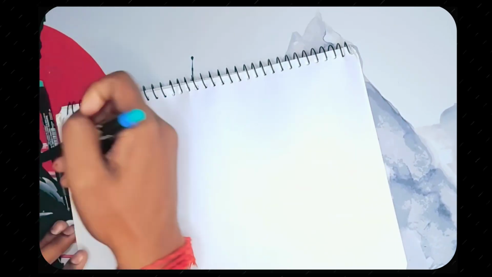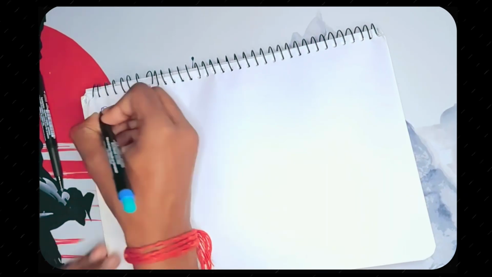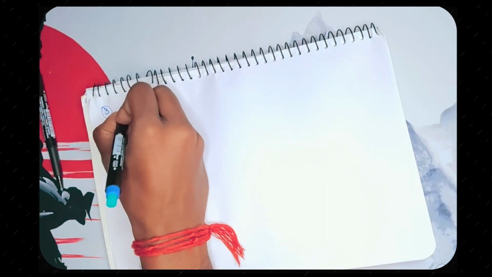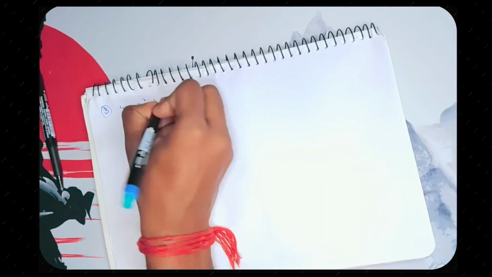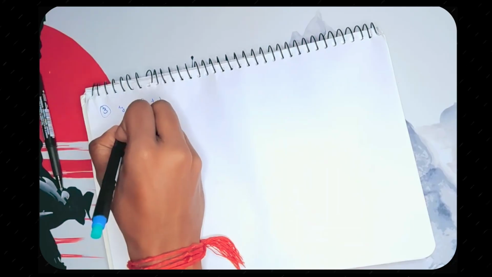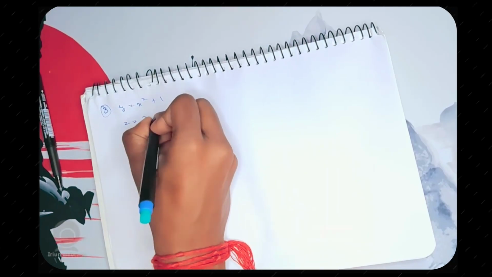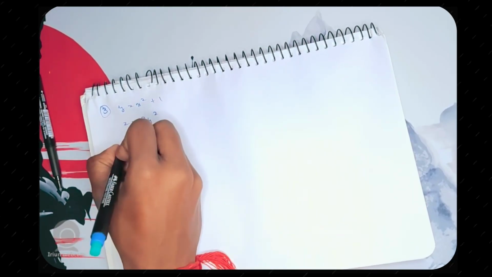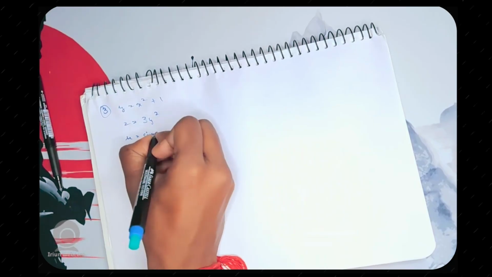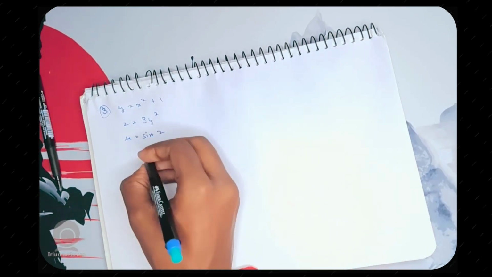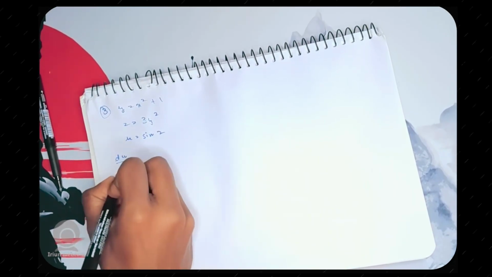And lastly, let's consider another sum. So let's say the sum is this: y is equal to x square plus 1, and my z is 3y square, and my u is sine z. Now let me say I need to find my du by dx.